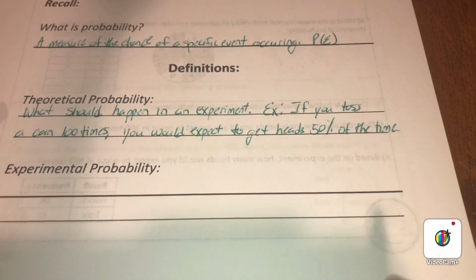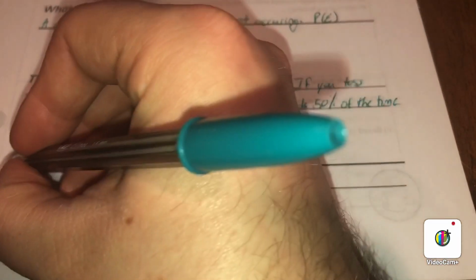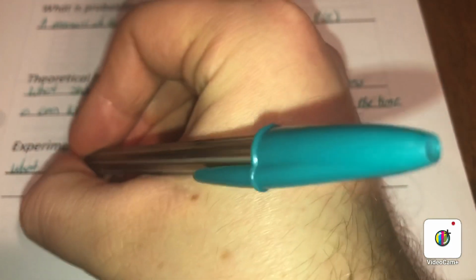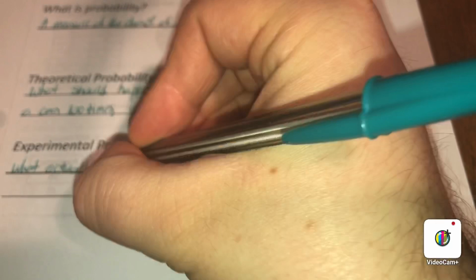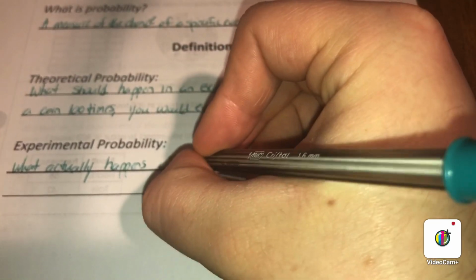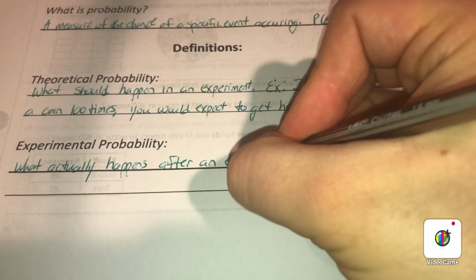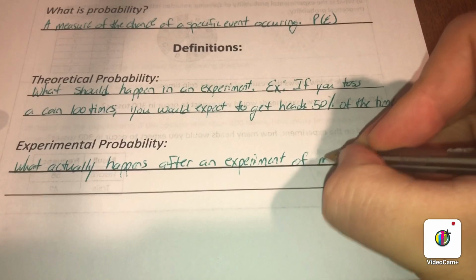Half the time you expect to get heads, the other time you would expect to get tails. So experimental probability is what actually happens after an experiment of many trials.